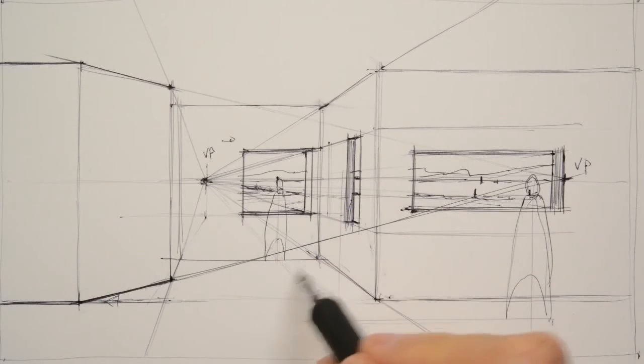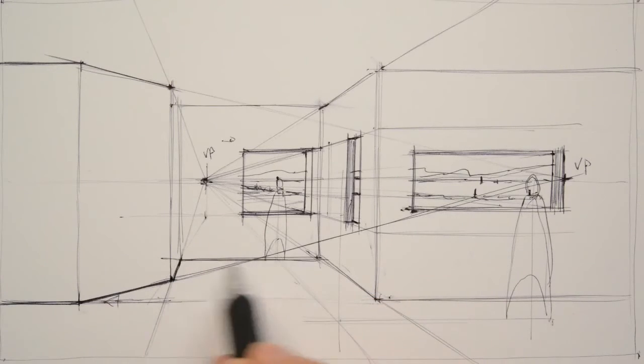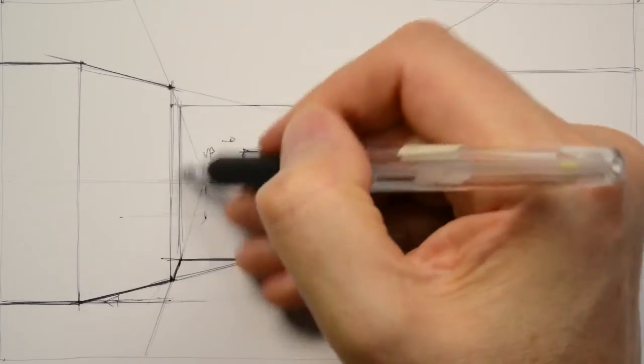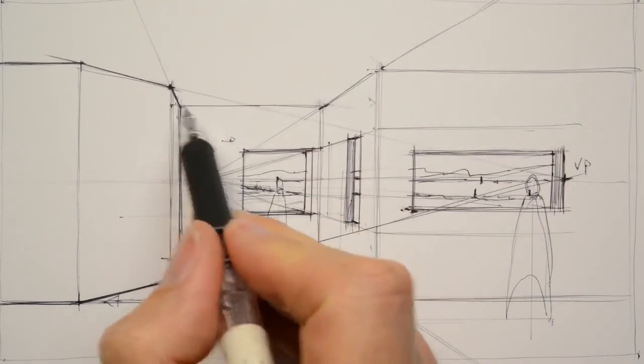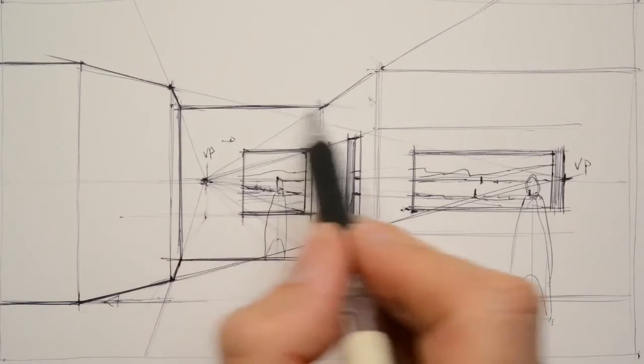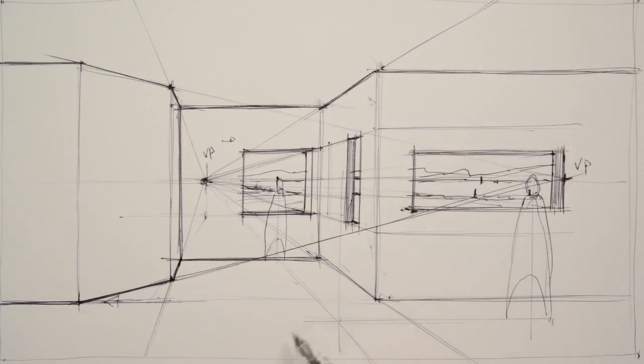And let's say we wanted to put some diagonals on this floor. I'm just going to define that back wall a little bit darker. That's where my walls hit the ceiling. Okay, let's say I wanted to put a pattern on this floor, and I wanted those lines to be parallel to this cut that we just did.